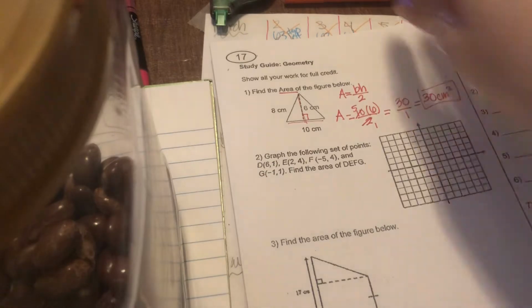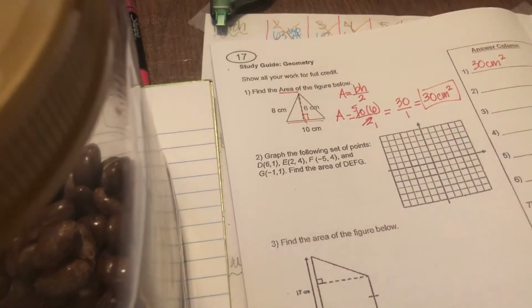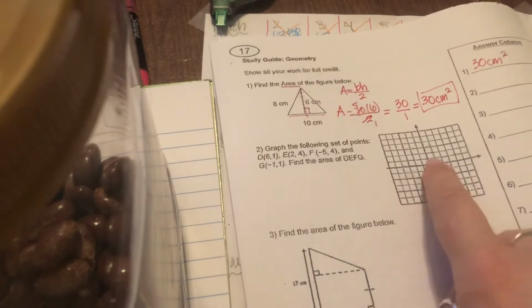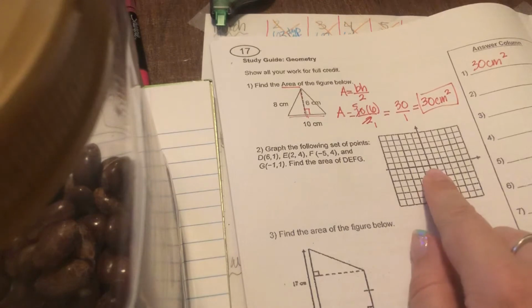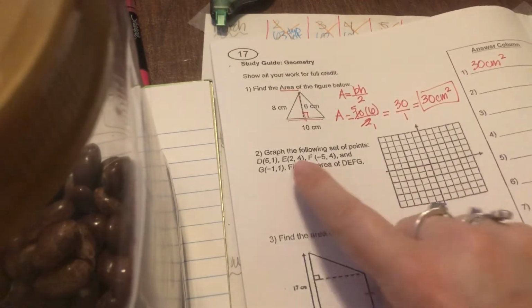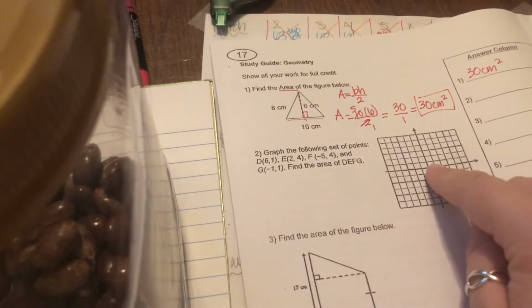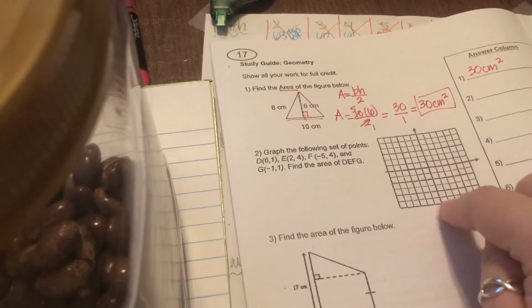Okay, number 2. It says graph the following set of points. Remember that the first one is x, and so if it's positive, you go to the right. If it's negative, you go to the left. And the second number in the parentheses is y. If it's positive, you go up. If it's negative, you go down.